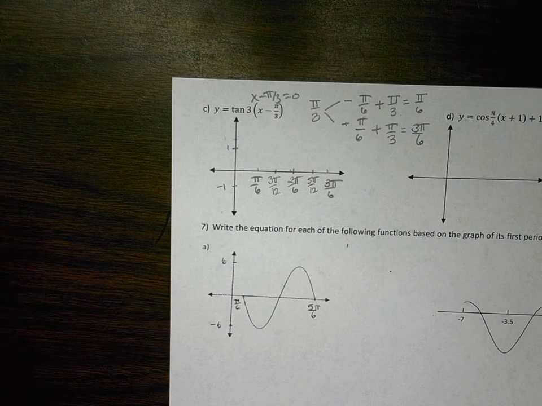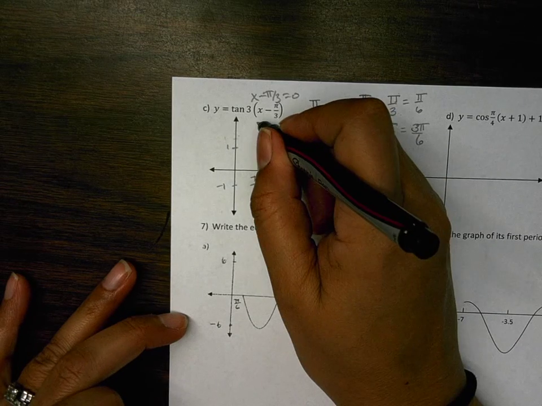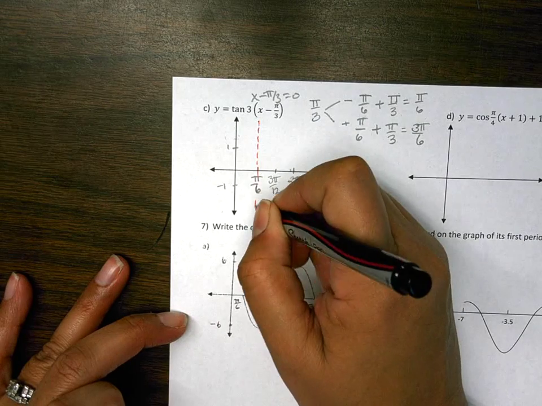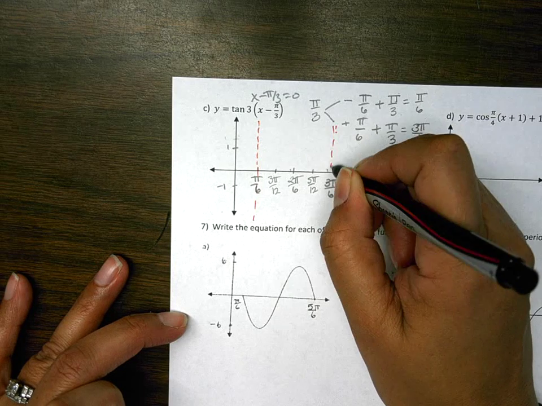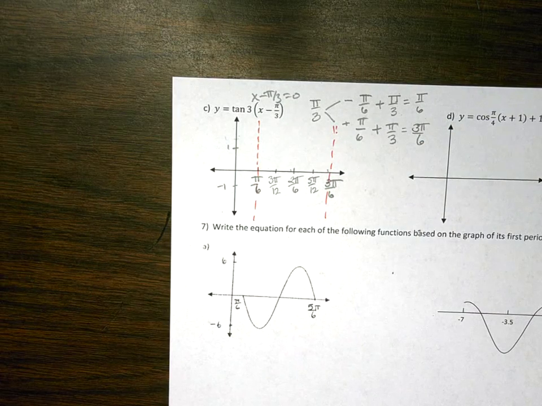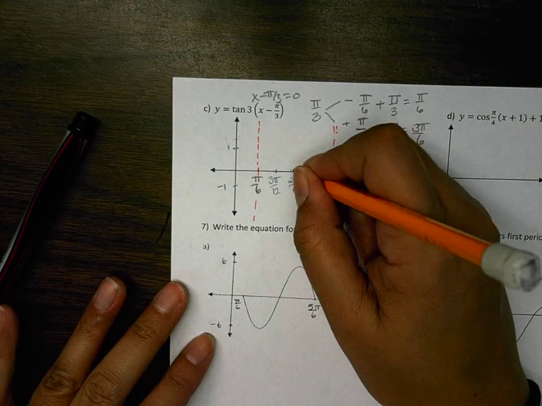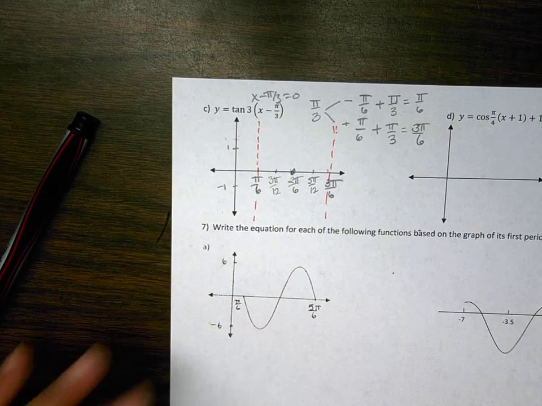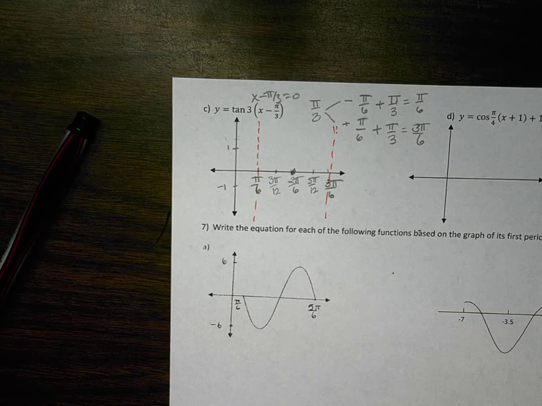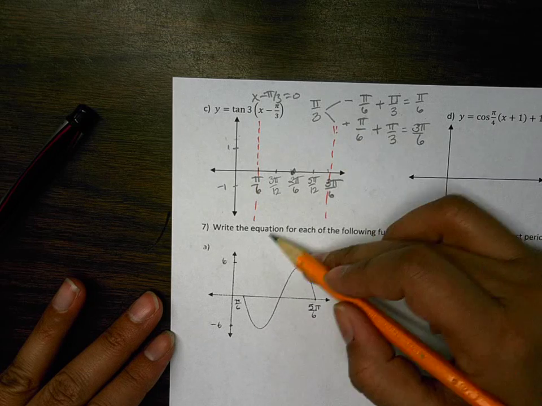All right. It doesn't matter whether it's tangent or cotangent. Your start and your end are always your asymptotes. Okay, and the middle, whether it's tangent or cotangent, is always 0. And since it's positive tangent, it's doing this, increasing. Yes?